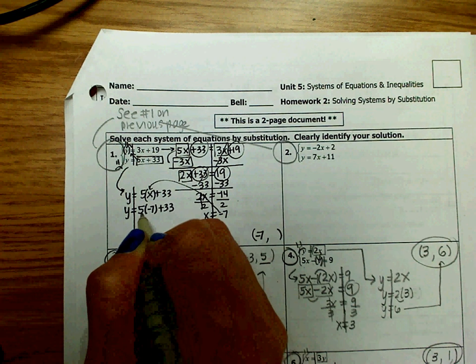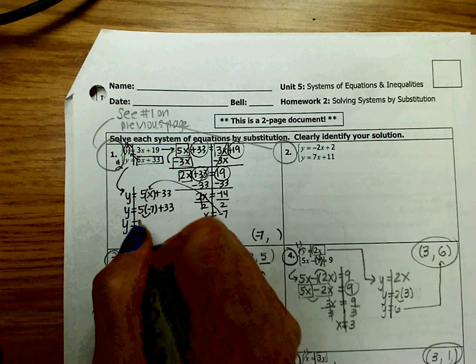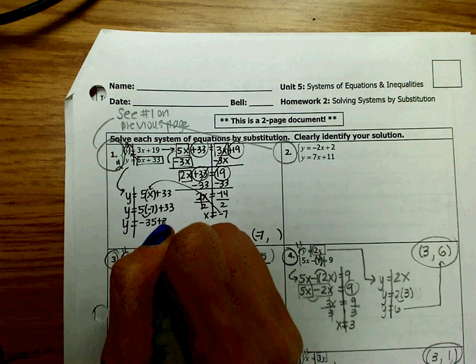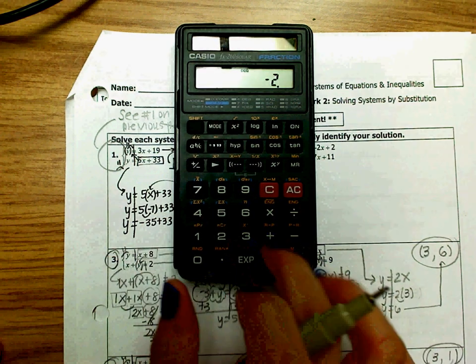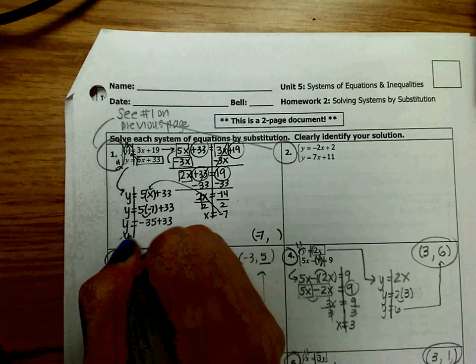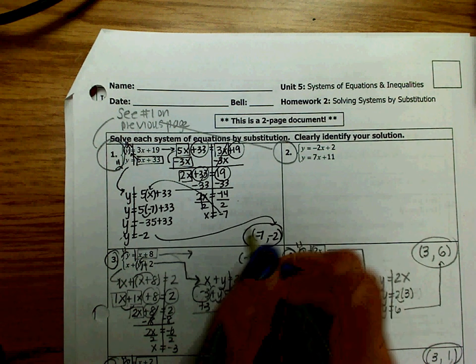You do multiplication before you do addition. So 5 times negative 7 is actually negative 35. Add 33. So negative 35 plus 33 is negative 2. So y equals negative 2. And that goes here. And that's my solution.